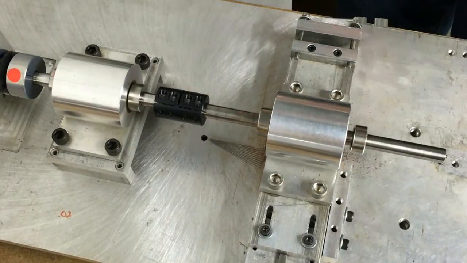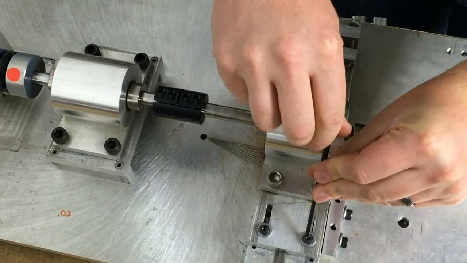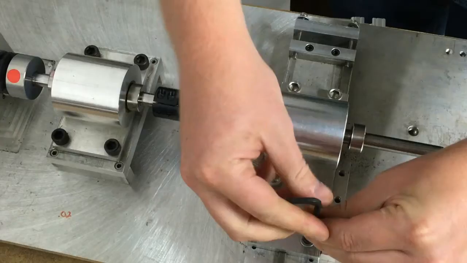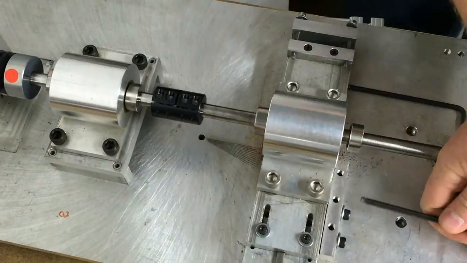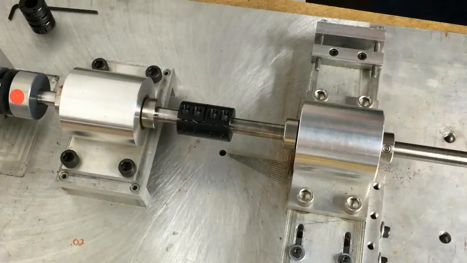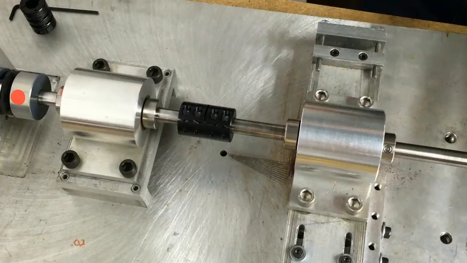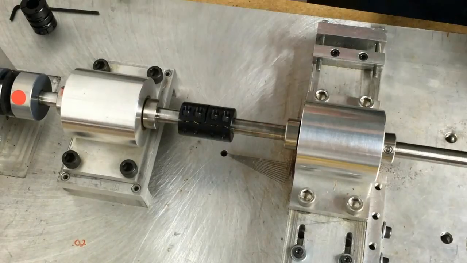Now what I'll do is go through and begin to tighten down all of my fixtures. Now that all the fixturing is tightened down, the system is aligned by the rigid coupling.